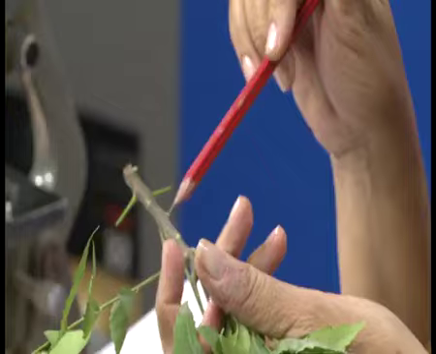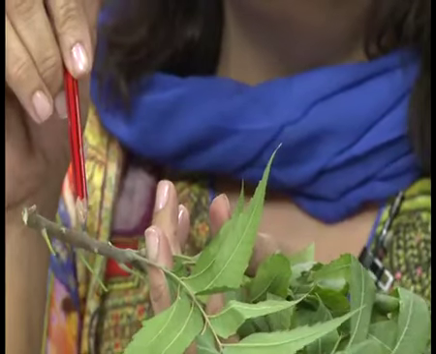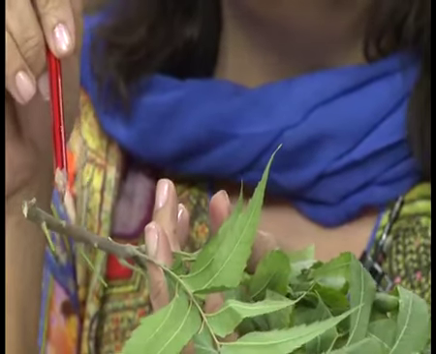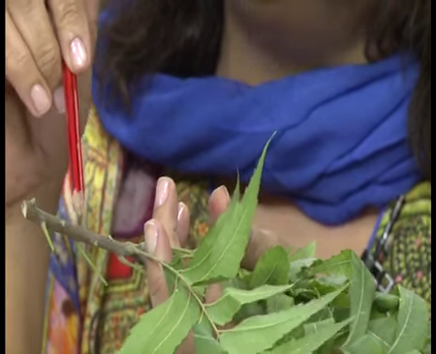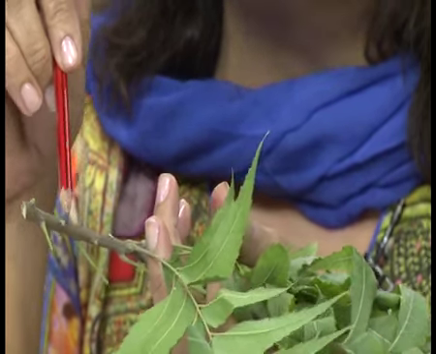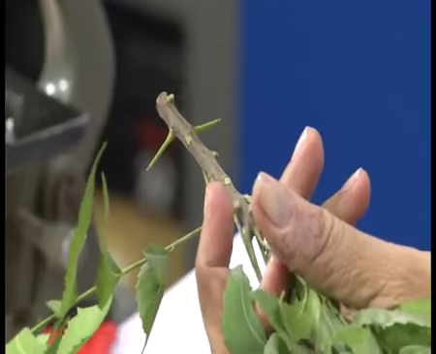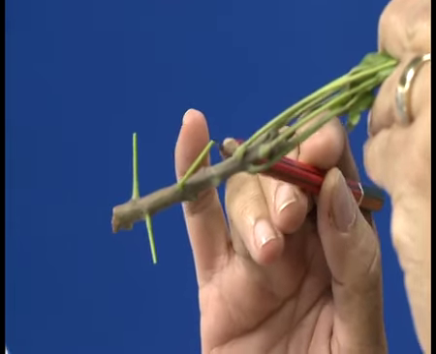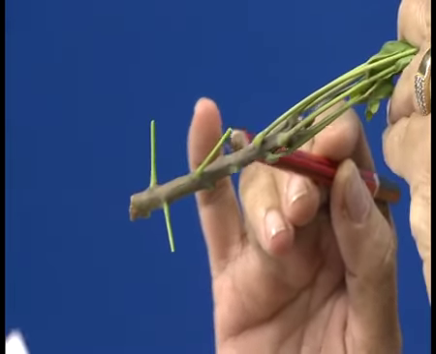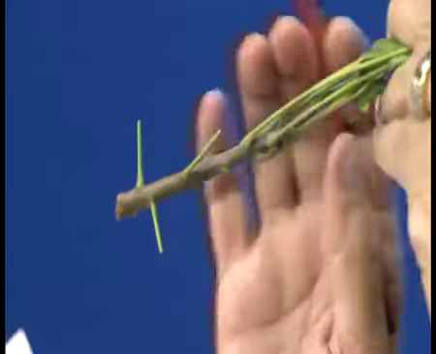So, focus on this. This is one node from where I have plucked out the leaf, and this is another node, and the space between these two nodes is called the internode. So, you can see that the stem is divided very clearly into nodes and internodes, alright.